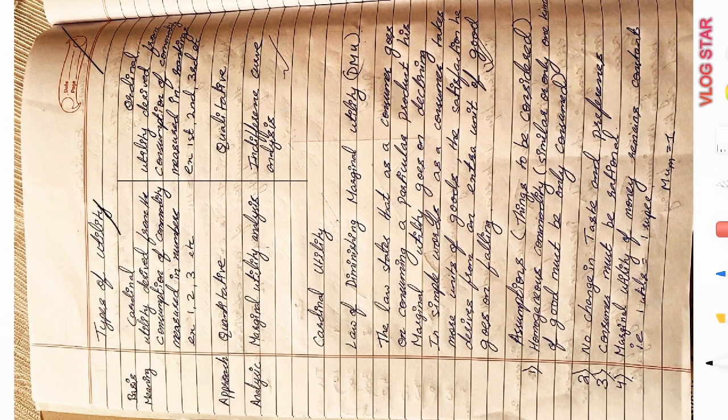So in part 1, let's talk about the cardinal. I've highlighted the differences. Cardinal means you measure utility in numbers, like 1, 2, 3, 4 and so on. In ordinal you rank it, you give a preference, like first preference, second preference, third preference. These are the differences over here. You just copy it down.